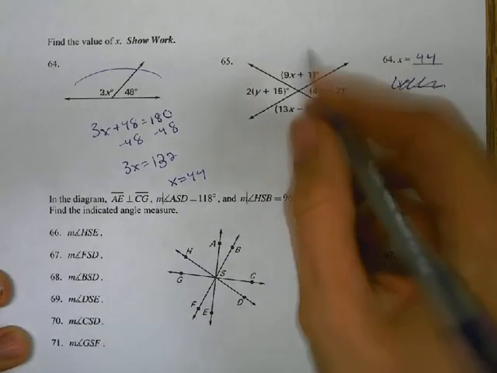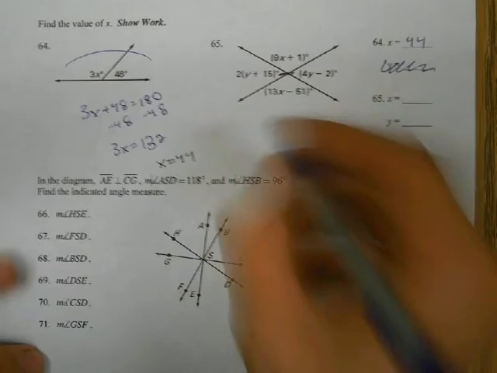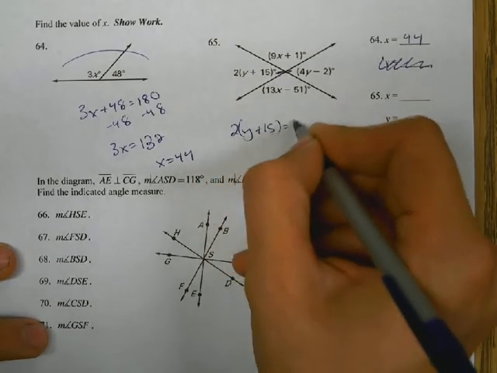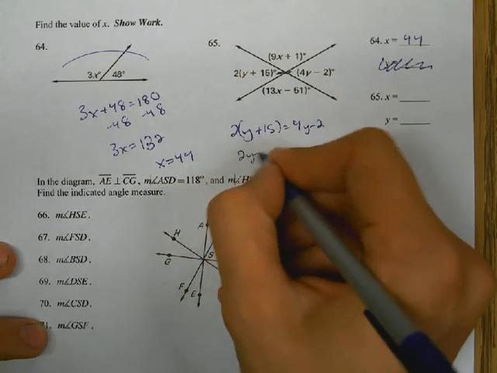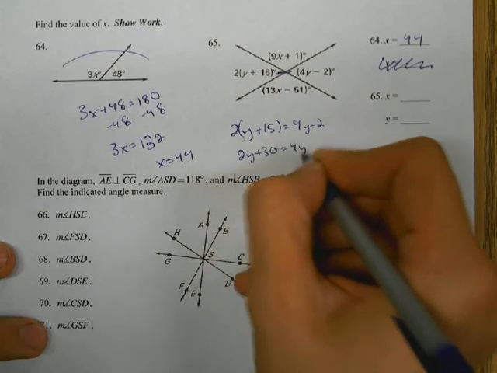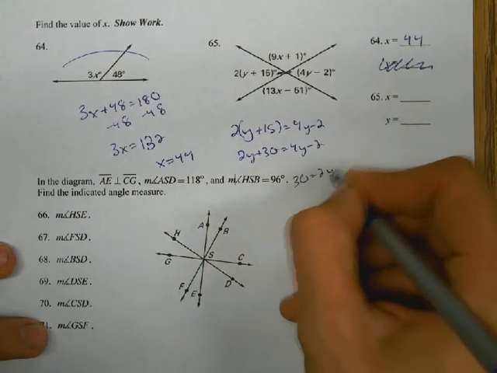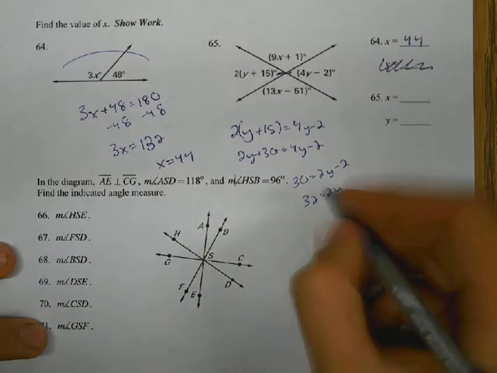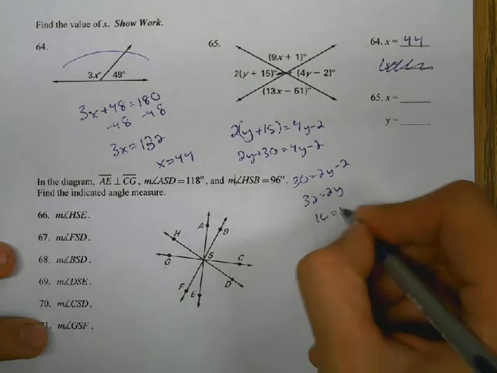Now this one, you can set these up as linear pairs and go with a system, but I'm not going to. I'm going to use vertical angles. I've got 2y plus 15 is equal to 4y minus 2. Distribute the 2. Pull my y's to both sides. I'll get 30 is equal to 2y minus 2. Add the 2: 32 is equal to 2y. Last thing, divide that 2 off. I'll get 16 is equal to y.